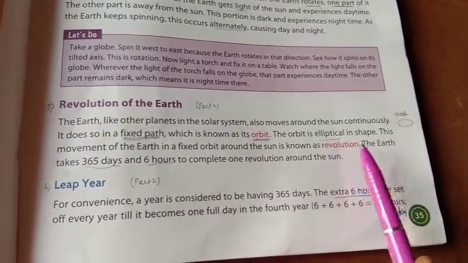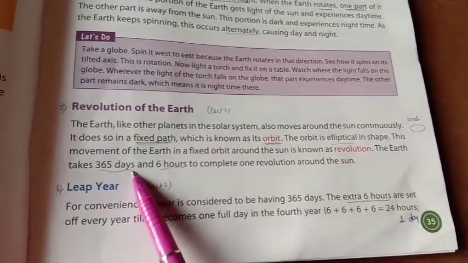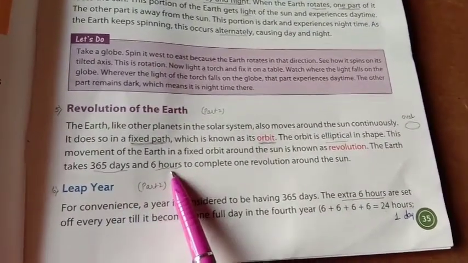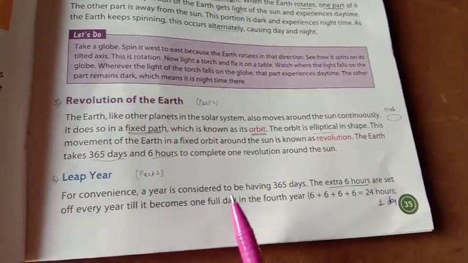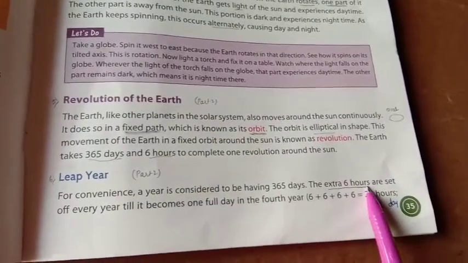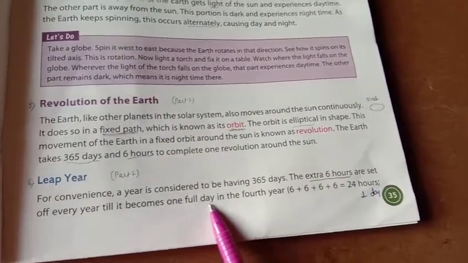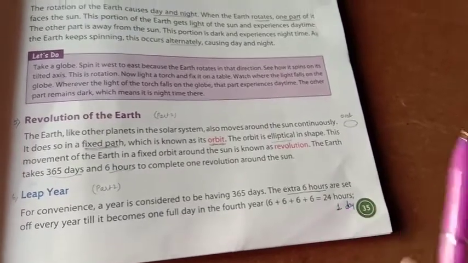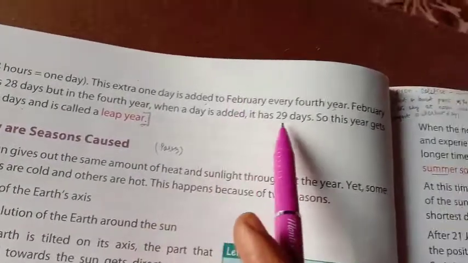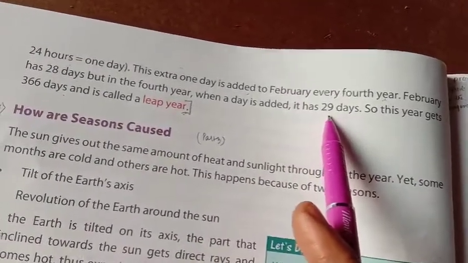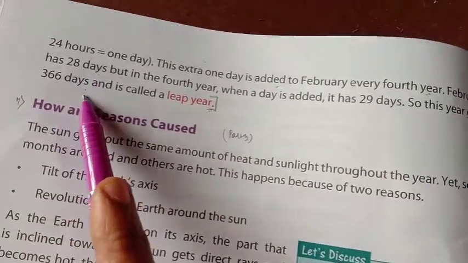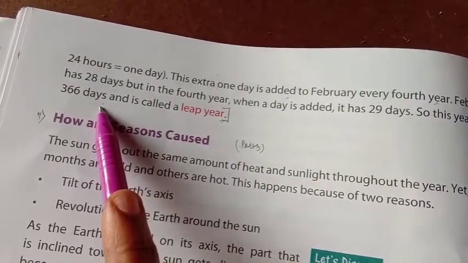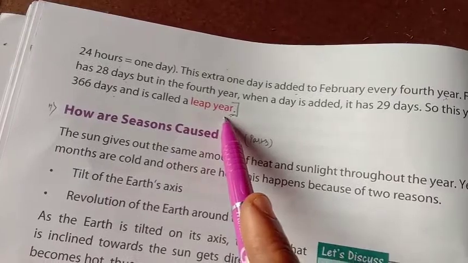And this revolution is completed by our planet Earth in 365 days plus 6 hours. So this is the time duration it takes to complete one revolution. This leap year happens because this extra 6 hours has been set aside, and in every fourth year it counts up to one day. After it counts up to one day, the month of February has 29 days. And this year, when the month of February has 29 days, that is every fourth year, has 366 days, and this 366-day year is called a leap year. Okay.